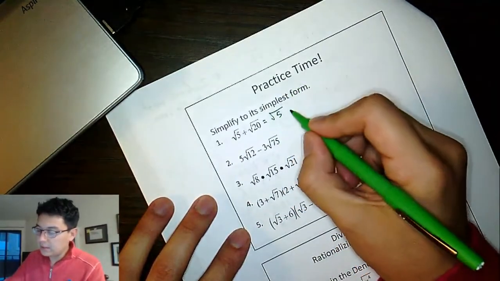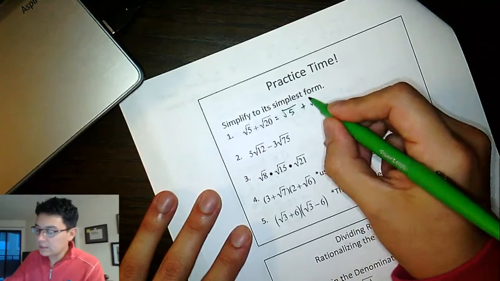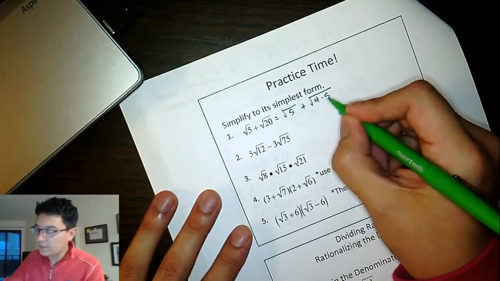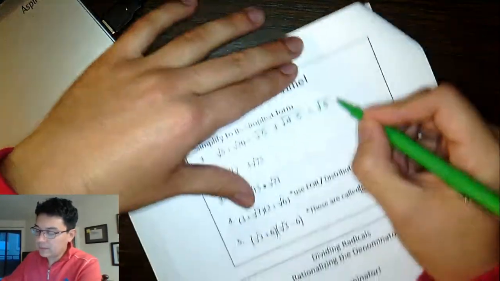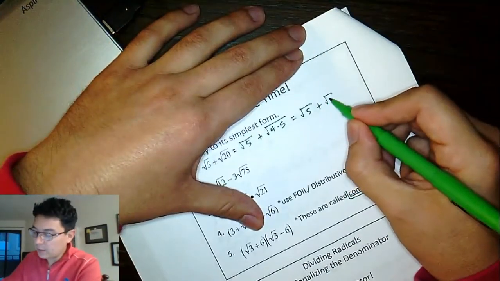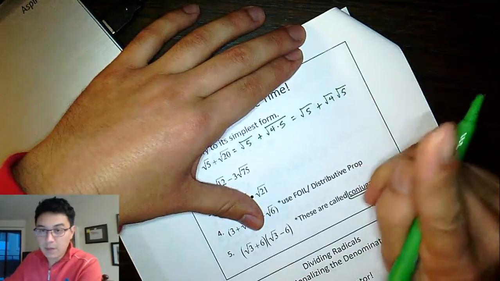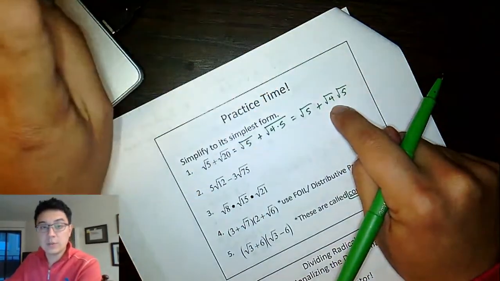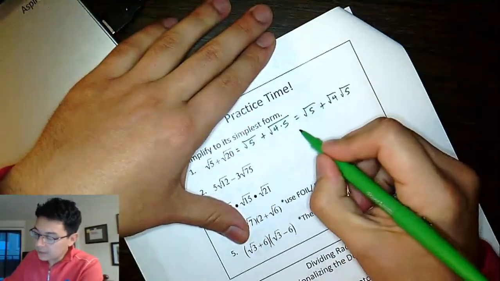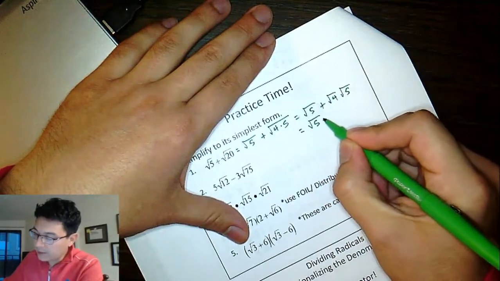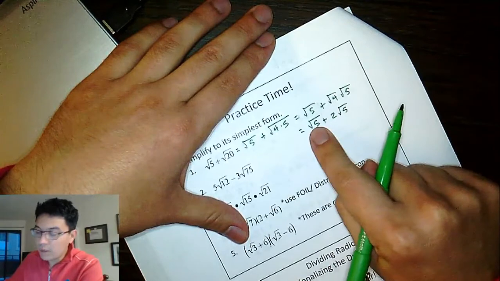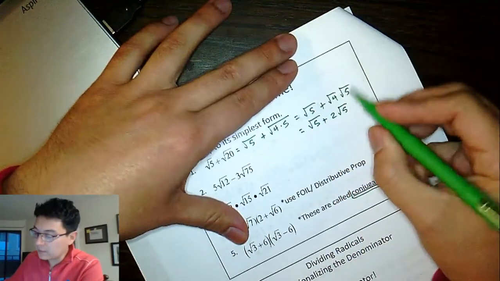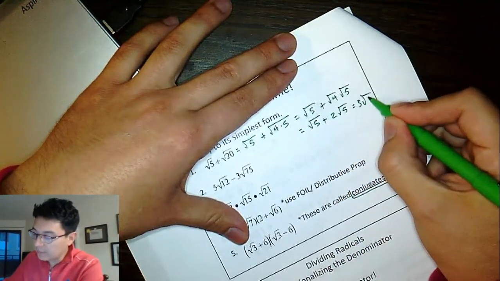But the square root of 20 is the same thing as 4 times 5. So this is really the same thing as the square root of 5 plus the square root of 4 times the square root of 5 by the product rule. The square root of 4 is 2. Okay, so this is the same thing as the square root of 5 plus 2 square root of 5. I have 1 root 5 here, and I have 2 of them here, giving me a total of 3 root 5s at the end.